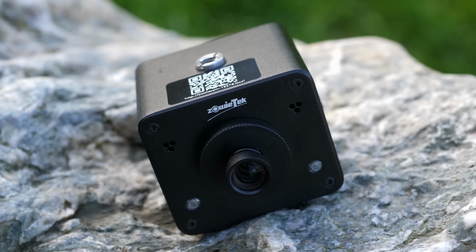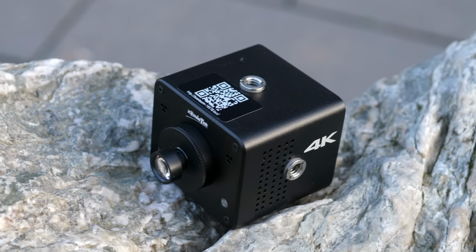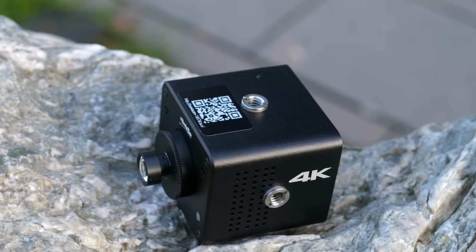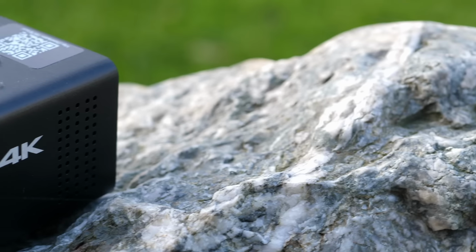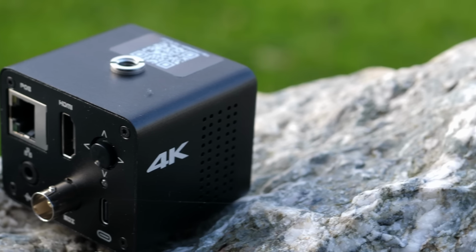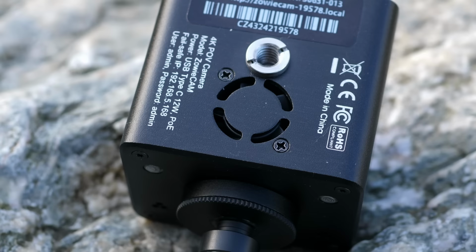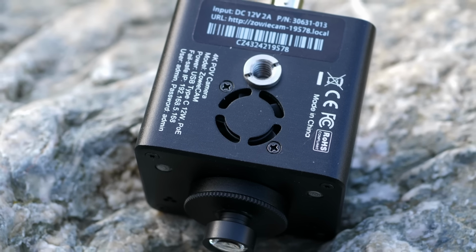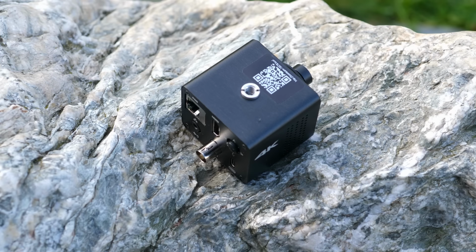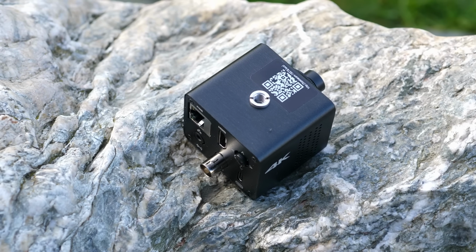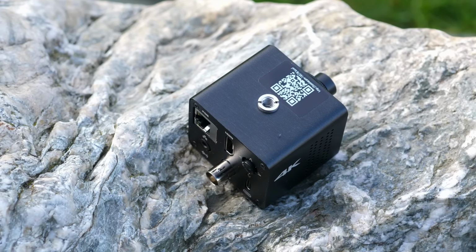Today we're diving into a really exciting piece of tech, the Zowietek 4K POV NDI HX3 with C and CS mount camera. If you're a content creator, live streamer, or professional videographer looking for a high-quality, versatile camera that won't break the bank, you're in the right place. We're going to talk about the specs, features, and even test it in action so you can decide if it's the right choice for your needs. Let's get into it.